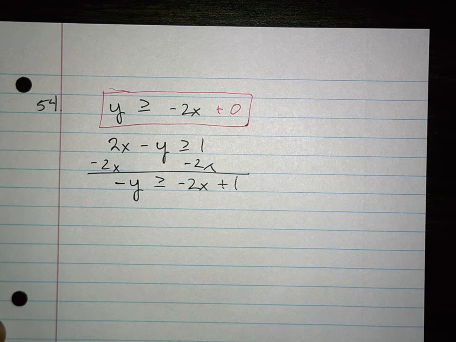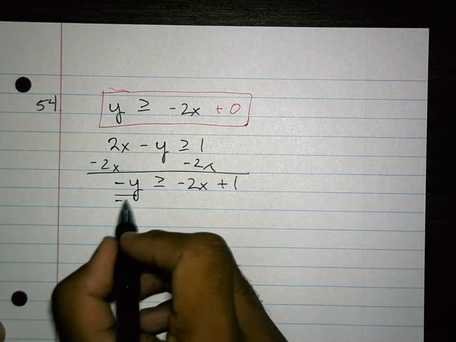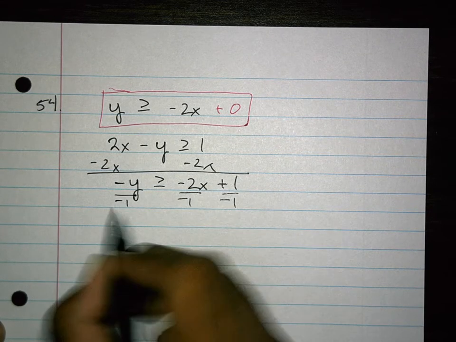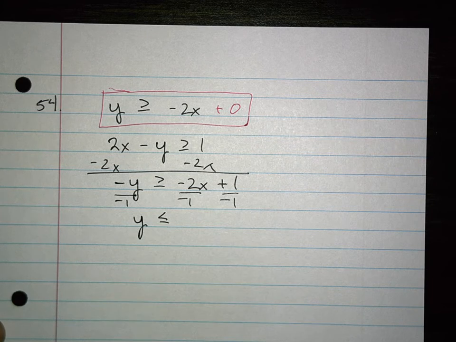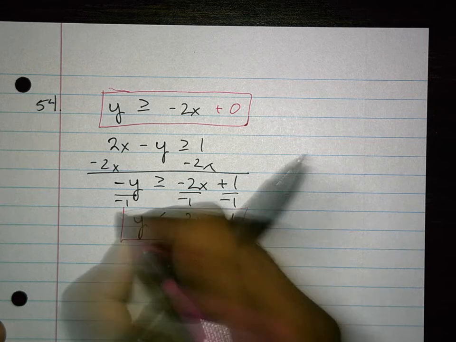Now if you look at this, it's not solved for y yet. I got to divide by negative 1. And this is where they're going to get you. Flip that sign. And there you go. Now I'm going to put a box around this one and realize those are the two that I'm going to graph.